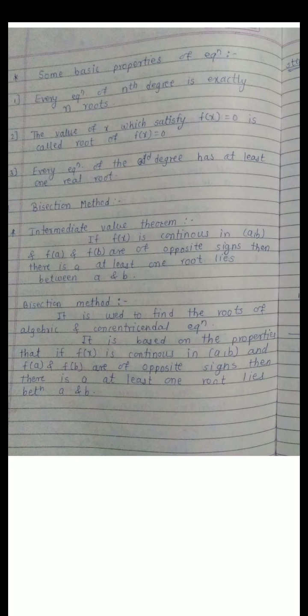This is our fundamental theorem of polynomial. Every equation of odd degree has at least one real root. This is a very important property for polynomial. These three properties are very important for the objective basis.